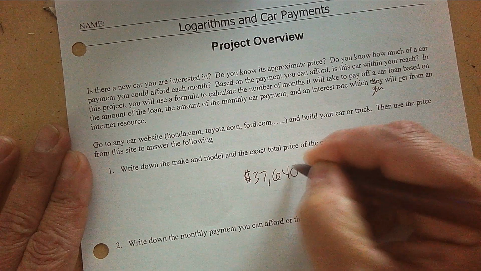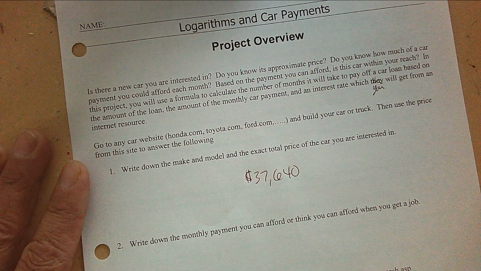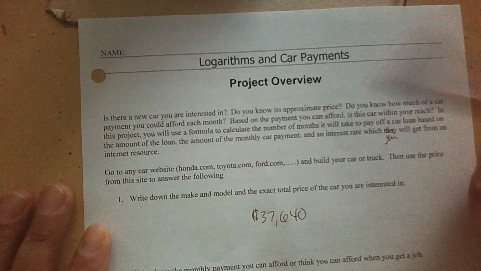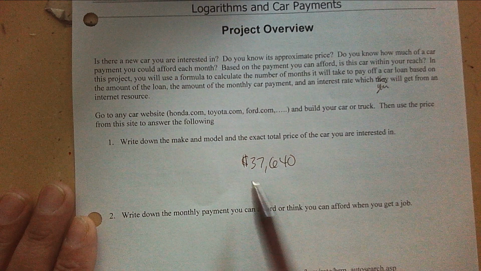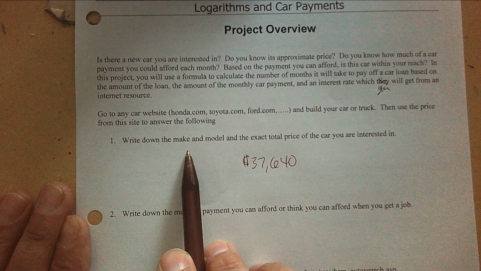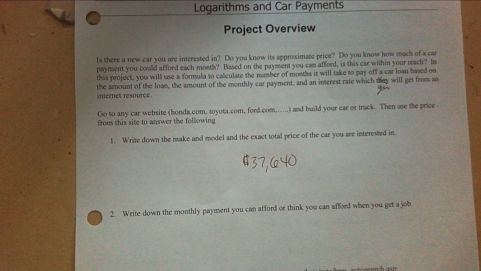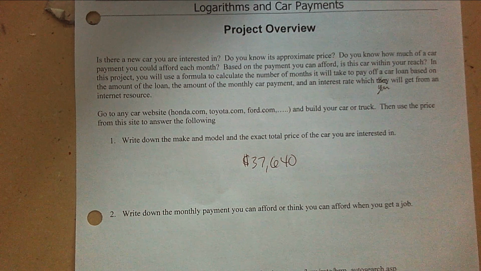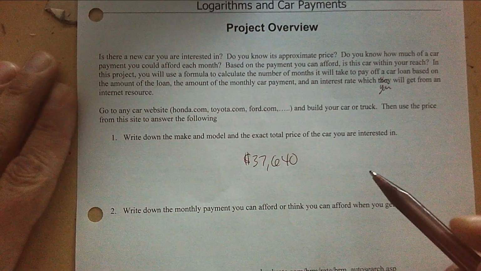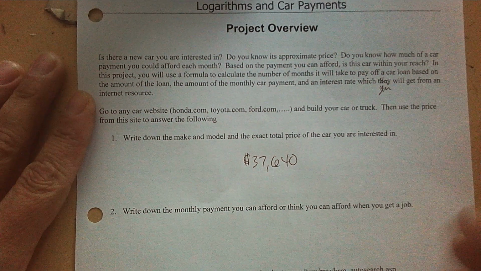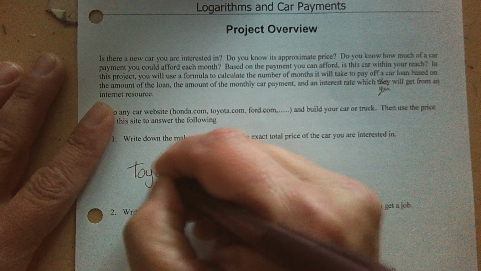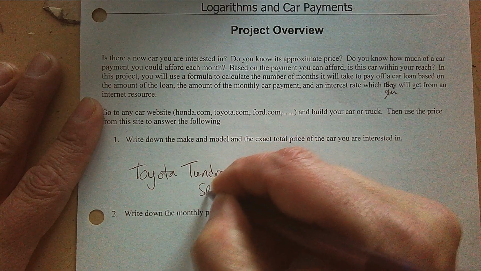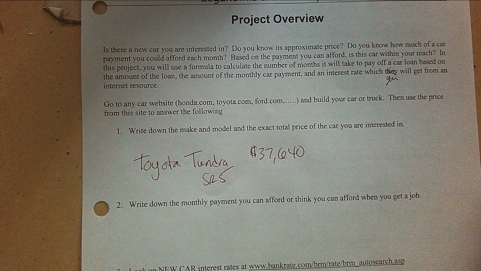So when I go back to my project, first of all, make sure you put down your name on top. The price, it says write down the make and model. What does it mean, make and model? In my case, what's the make? Toyota. And in my case, what's the model? It is a Tundra, and you could go SR5 if you wanted to. But make compared to model, it's fine.